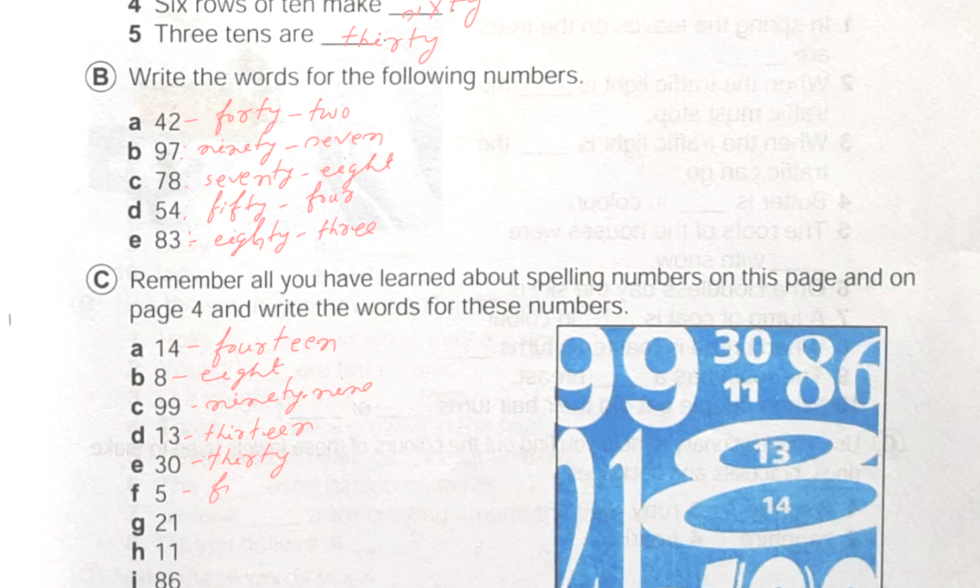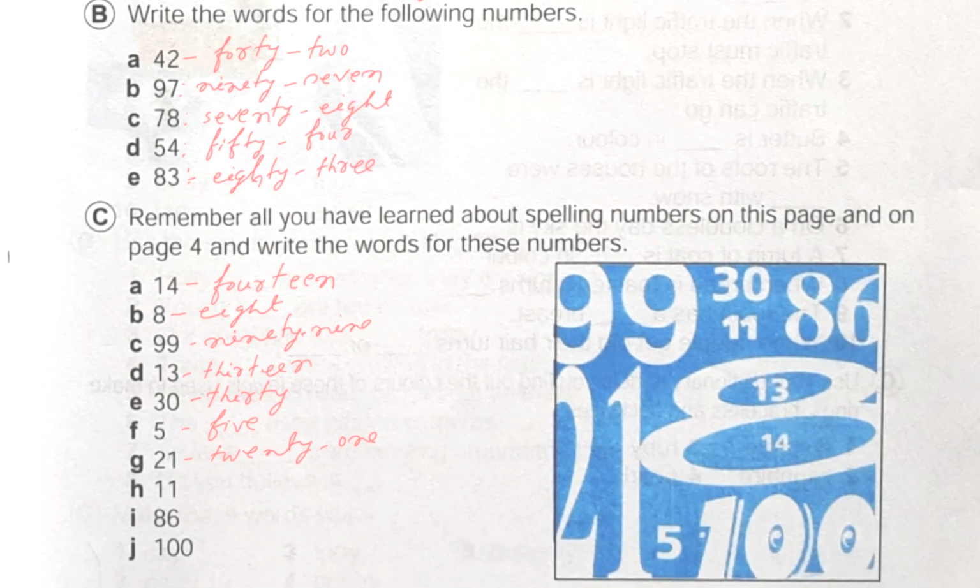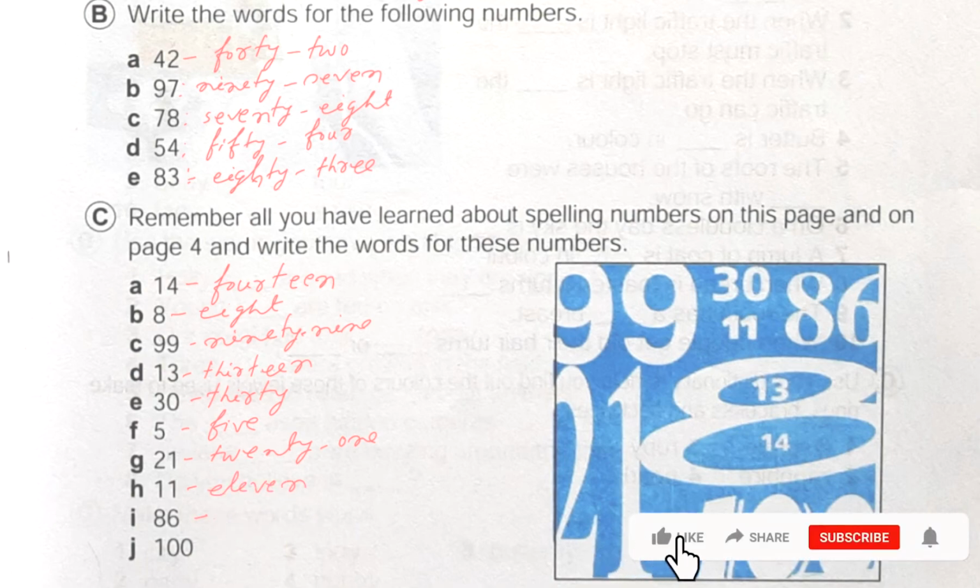This one 5. This one what? 21. We have to use a hyphen. 21. So next one, see, H number 11. This one 86. And this one 100.